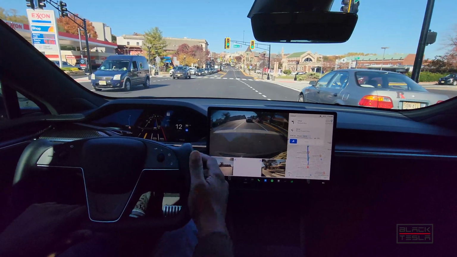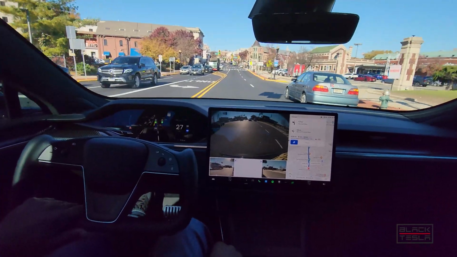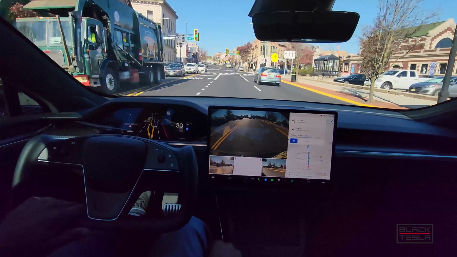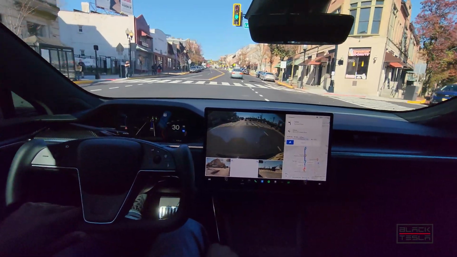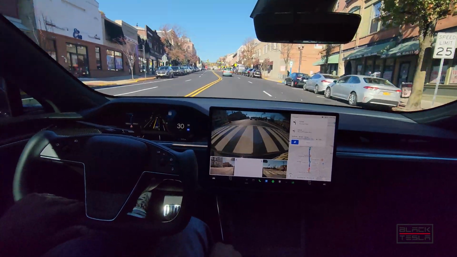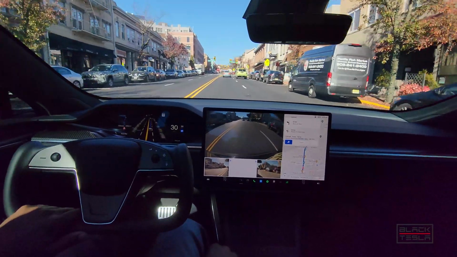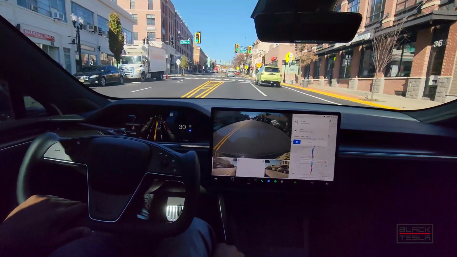I'll bump up to 30. There's also a little icon over the number, your set speed. When you flick it up or down, there's a little arrow indicating that it's going up or down respectively. So that's a pretty cool, nice touch, showing what button you're pressing and how you're flicking it and what direction the speed is going.